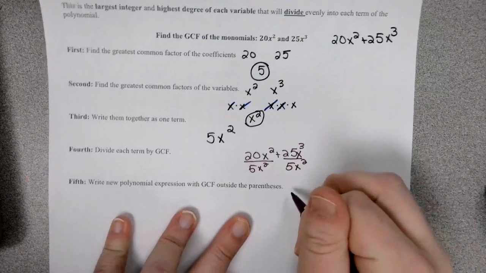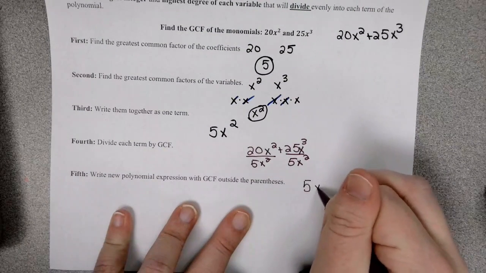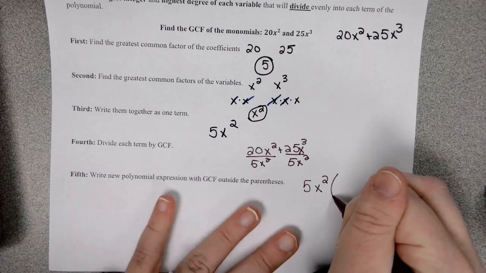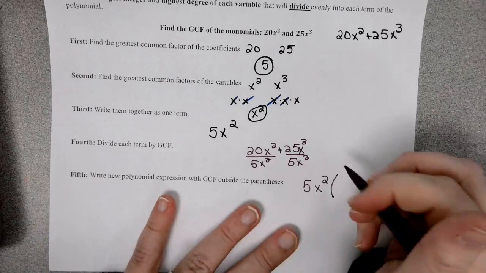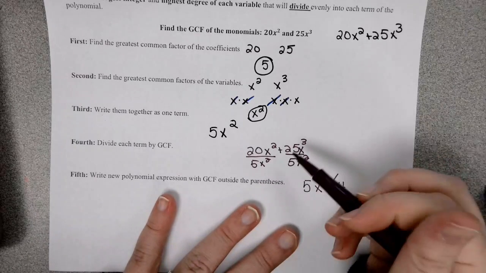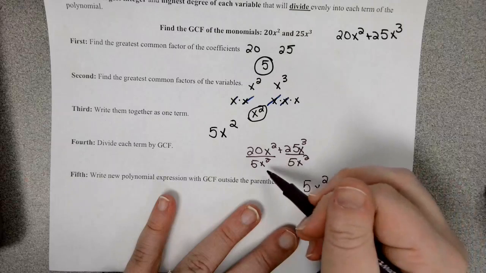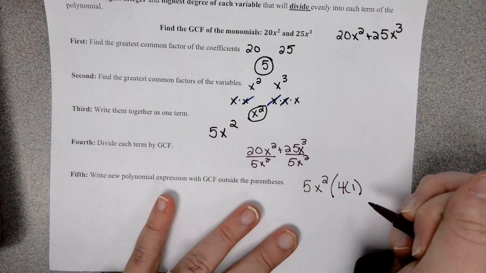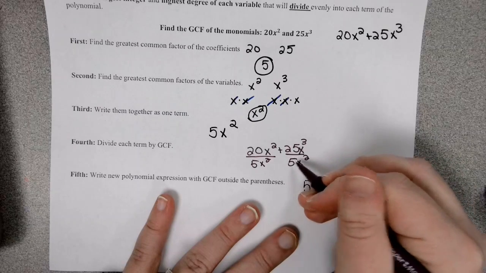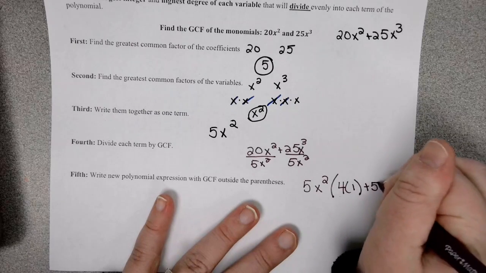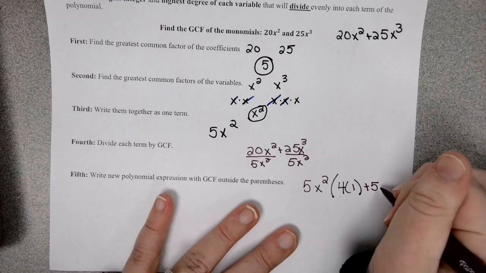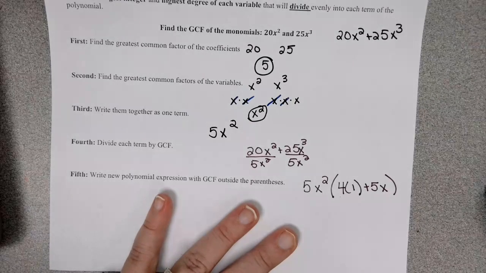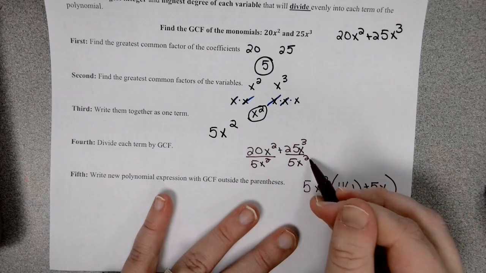When I do that, that 5x squared is going to go in the front of the parentheses. 20 divided by 5 is 4. X squared divided by x squared leaves 1, because any number divided by itself is 1. 25 divided by 5 is 5. X cubed divided by x squared is x, because 3 minus 2 is 1.